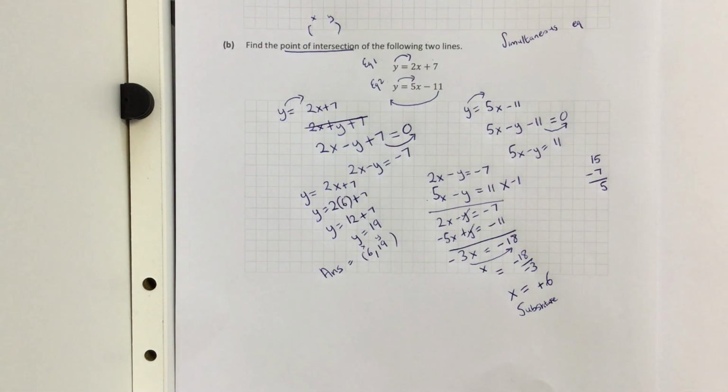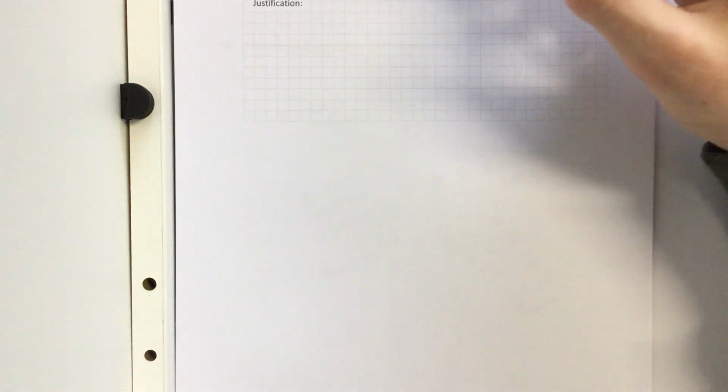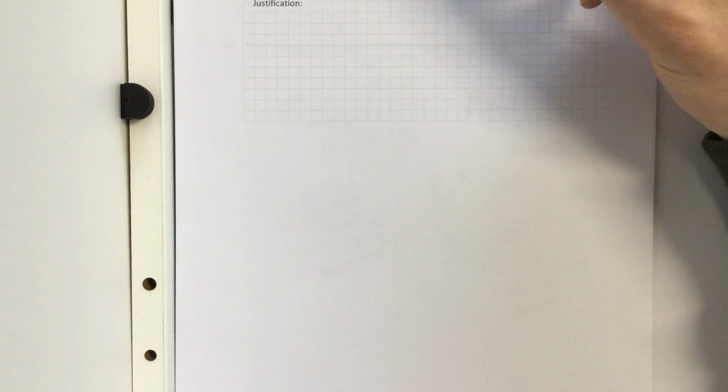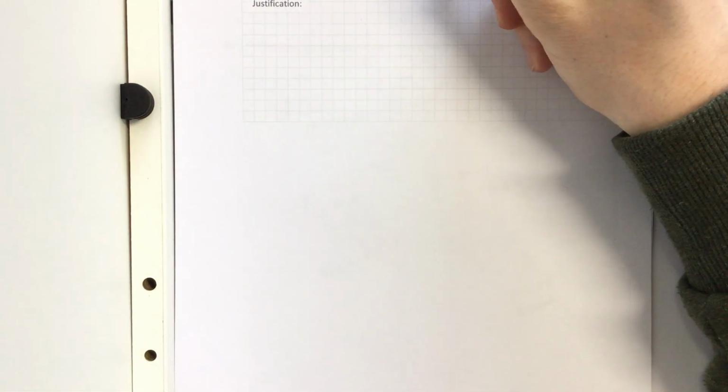There is one final question I would like to practice here as well today, and that is this one. Okay, is the point 2, 10 on the line L, so the line is called L, and we have the equation here which is y equals 3x plus 4. It says justify your answer.